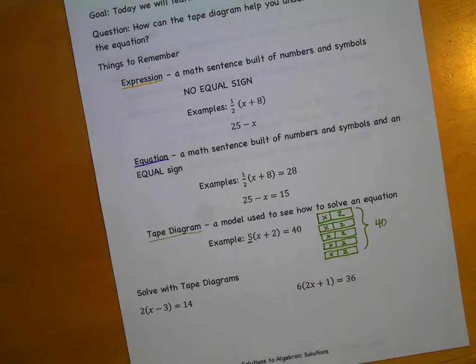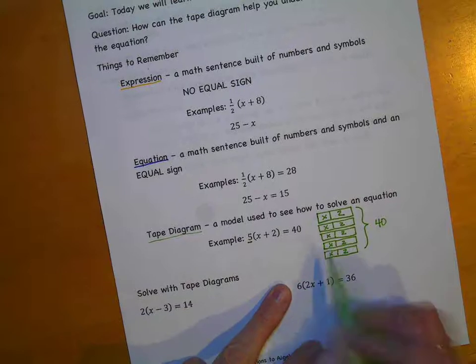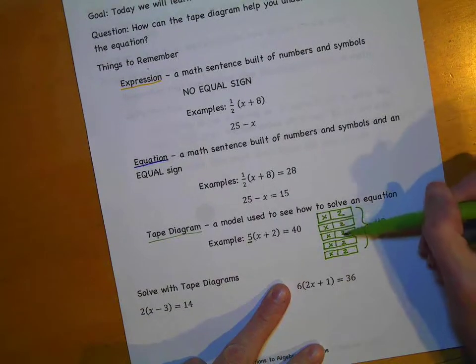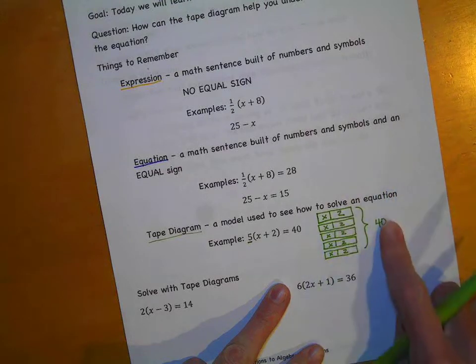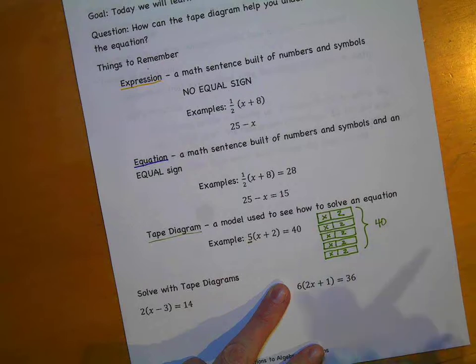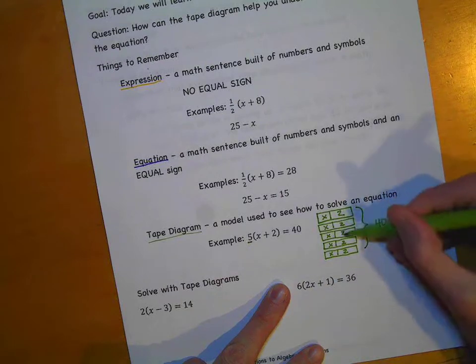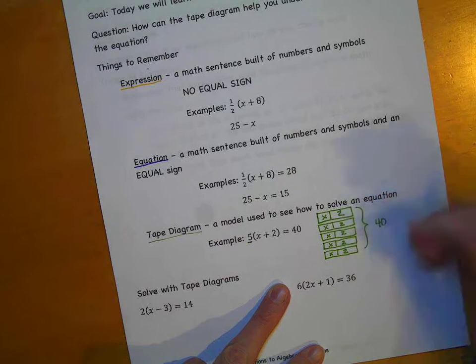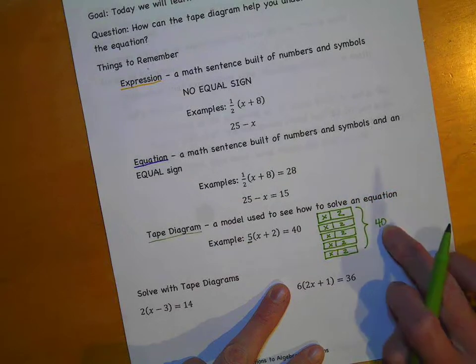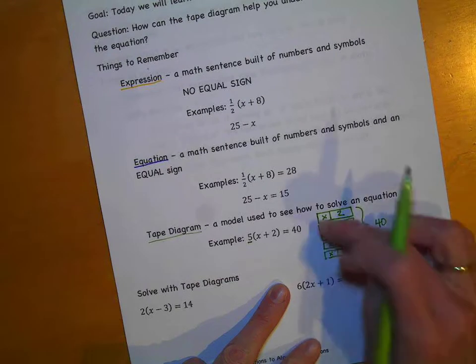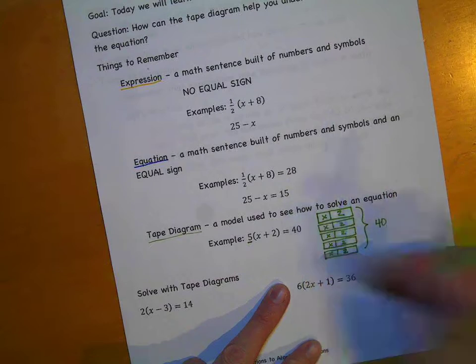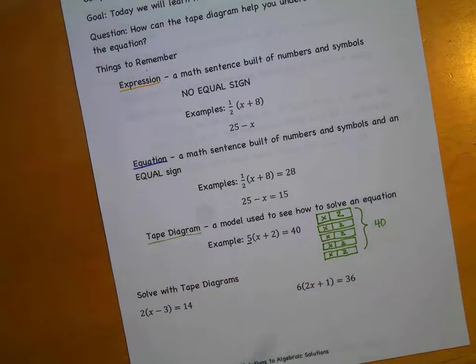Okay, so that helps us figure things out because now I have a better picture of what I have. And all I have to do is count to decide what these x's are going to be. So I have 2, 4, 6, 8, 10. So I know that 10 out of this 40 is already taken up. Did you hear what I just said? I have 10 out of this 40 already used up. So if I have 10 out of the 40 already used up, that means I have 30 left. So all of these x's, when I add them together, have to equal 30.